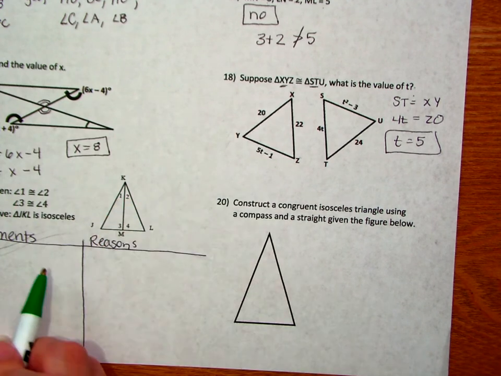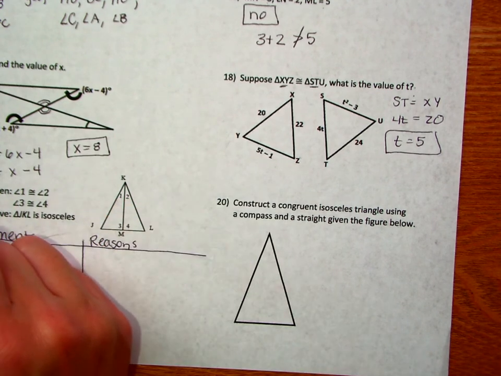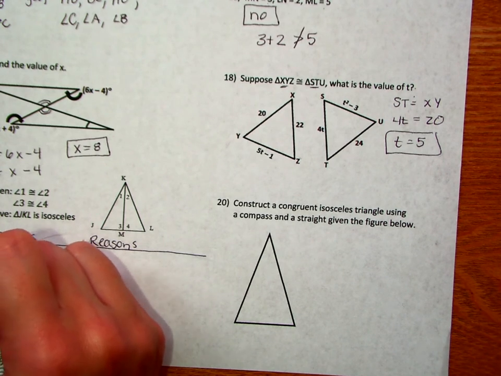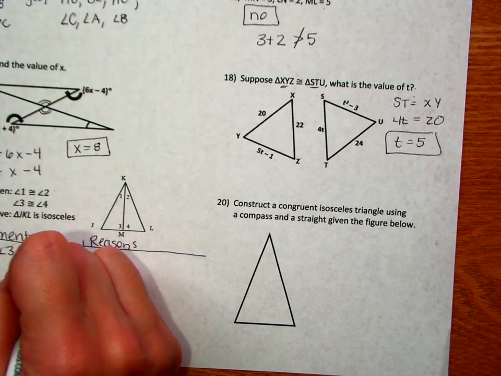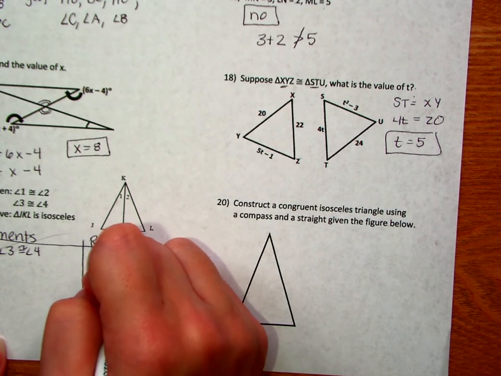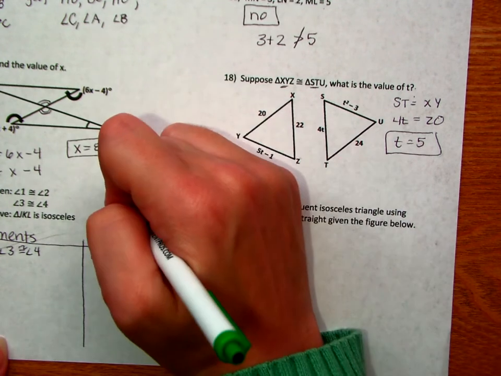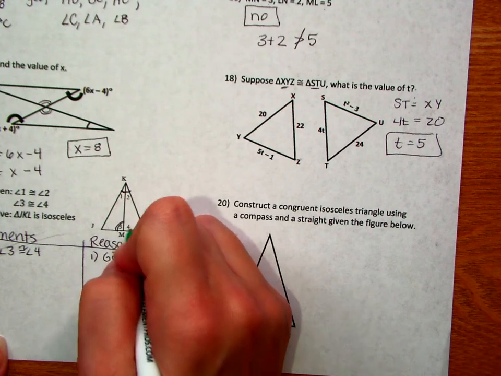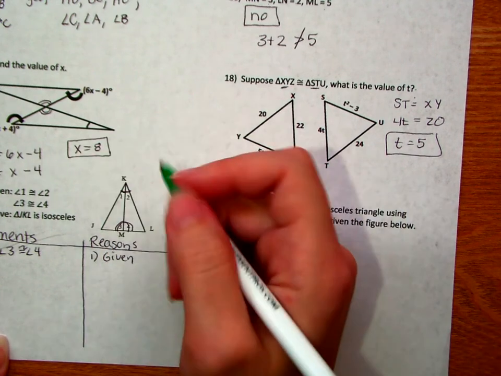And so right off the bat, I am told for number 1 that angle 1 is congruent to angle 2, as well as angle 3 is congruent to angle 4. And that is given. So let's mark it. Angle 1 here is congruent to angle 2. Angle 3 is congruent to angle 4.